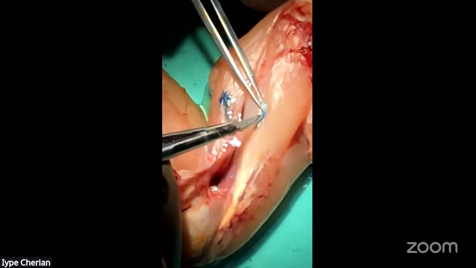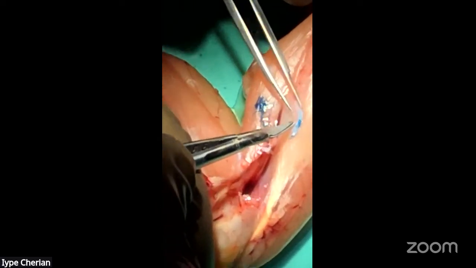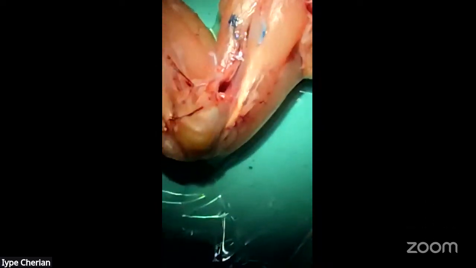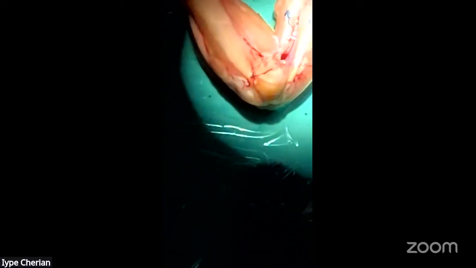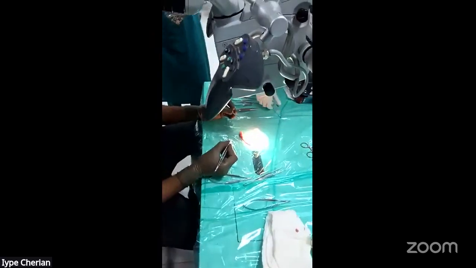Switcher, where is that boy? Switcher, brother.